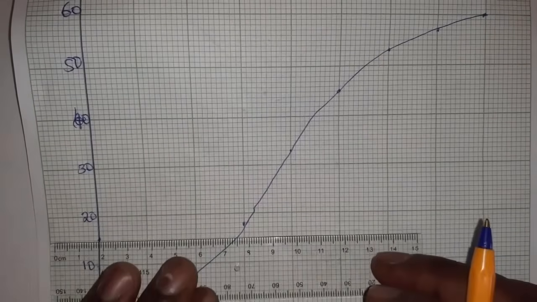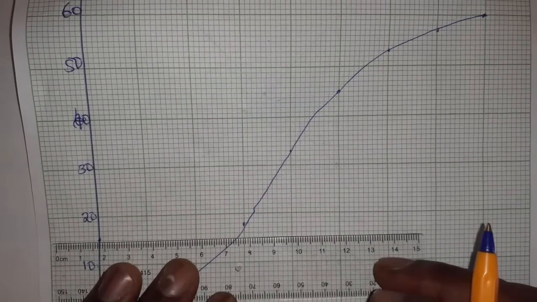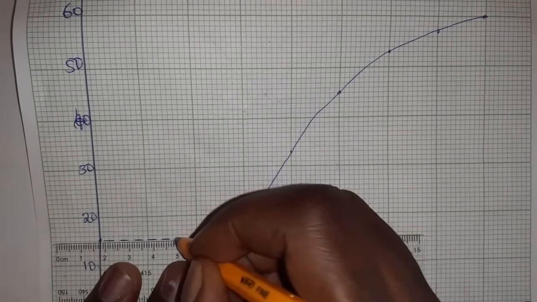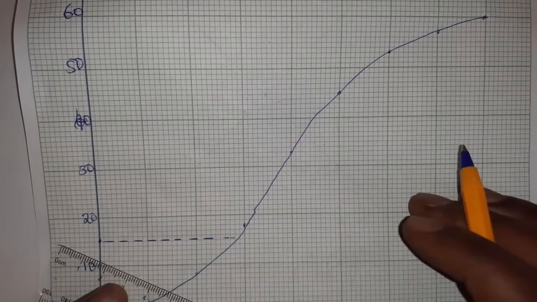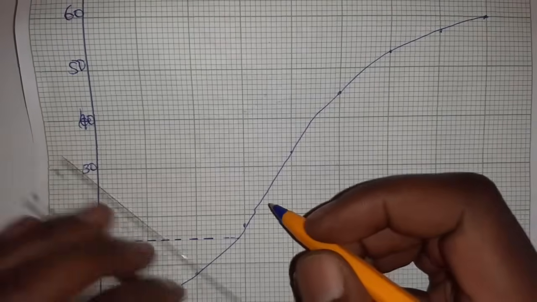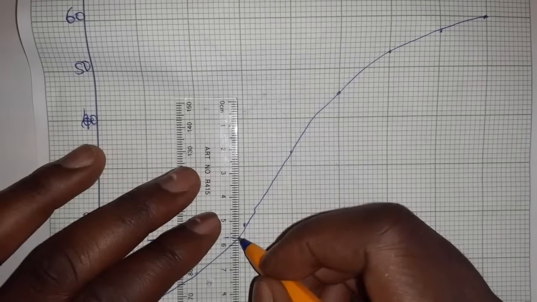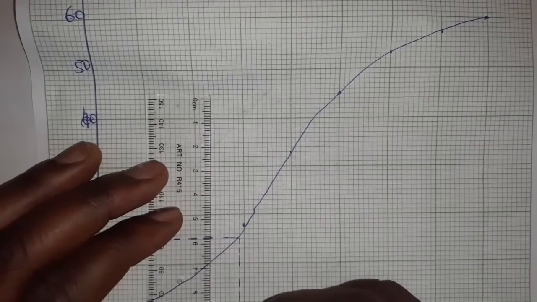So, we do a dotted line like this. I hope you are seeing what I'm doing, ladies and gentlemen. Then when we touch the curve, we draw another one which comes down, up to here now.